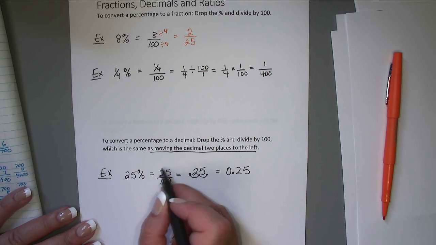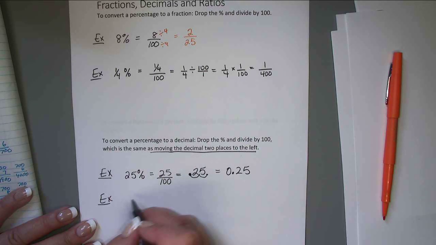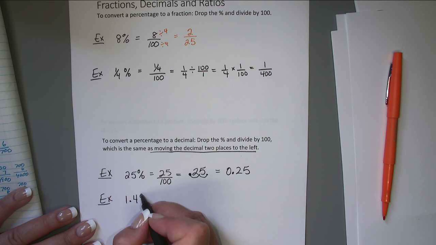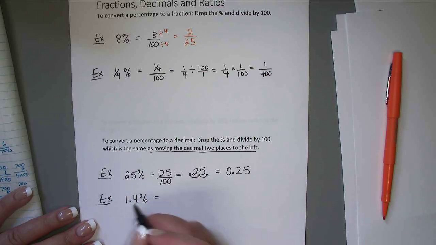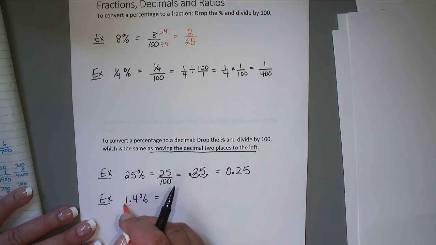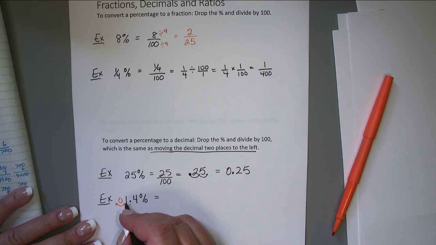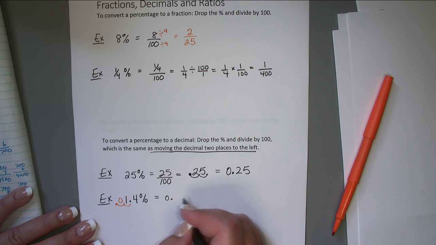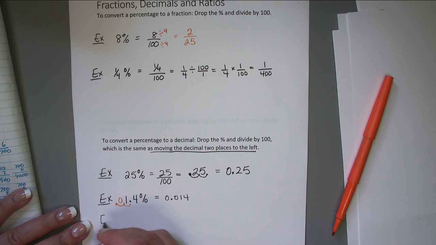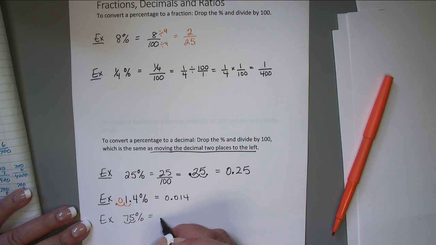So I'm not going to write this next time. I'll just say if we had 1.4%, we drop the percent sign and we move this over twice. Now if there's no numbers here, we would add a 0. So we're going to have 0.014, 0.014 without the percent sign. So 75%, move the decimal over, 0.75.